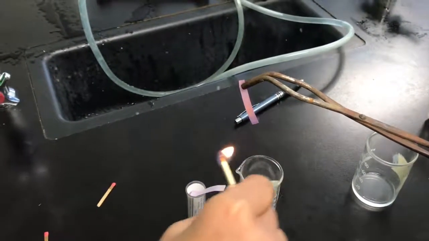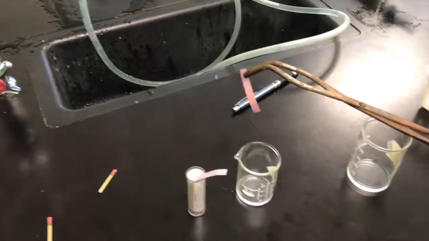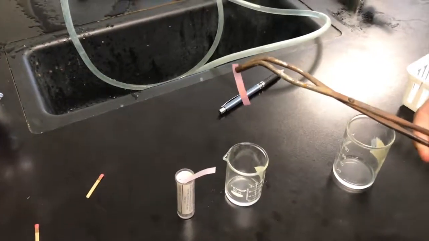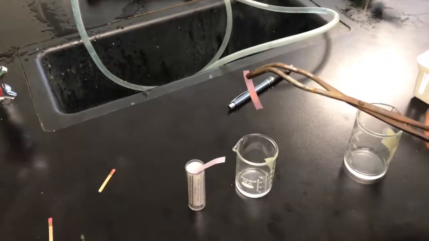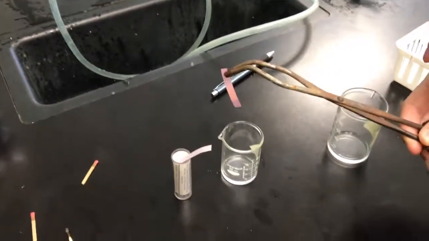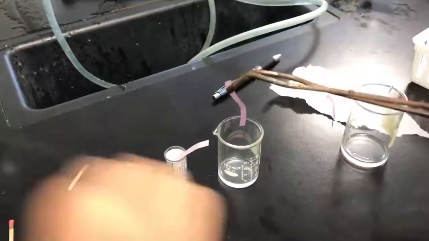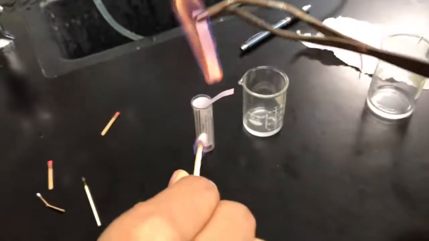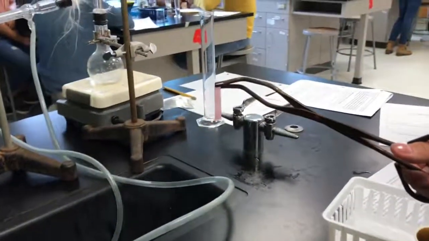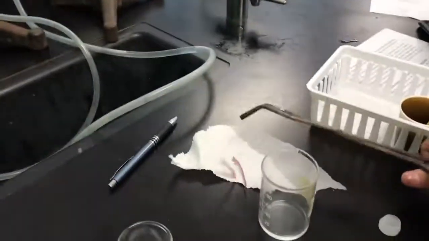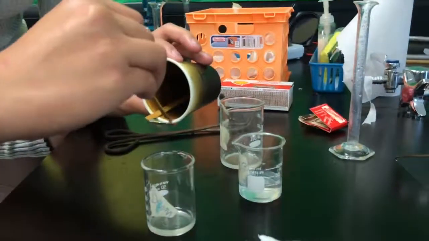To determine its flammability, we first dipped a piece of paper into each of the substances and then lit it on fire with a match. If the paper held the flame and then put it out, the substance was flammable.